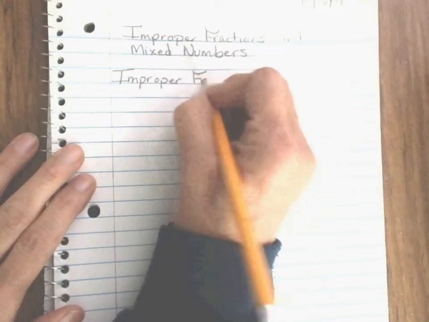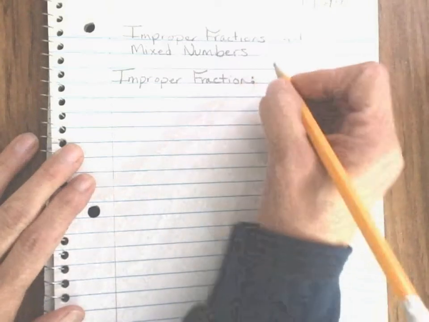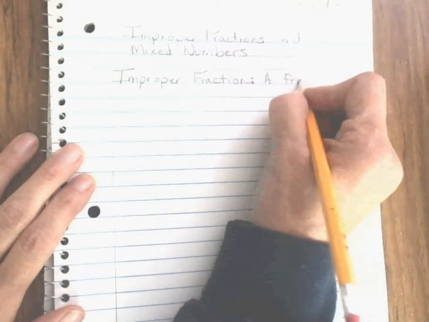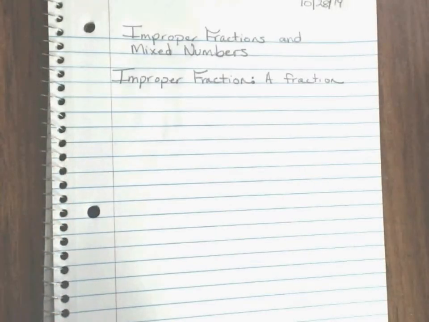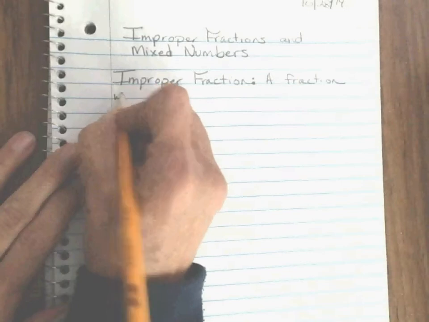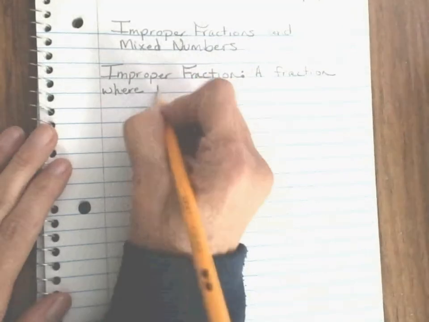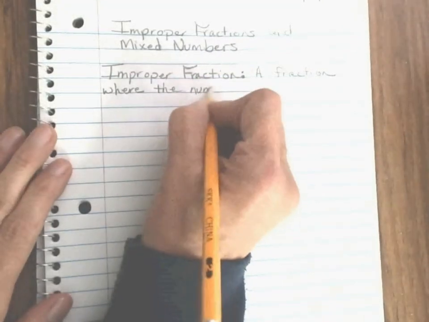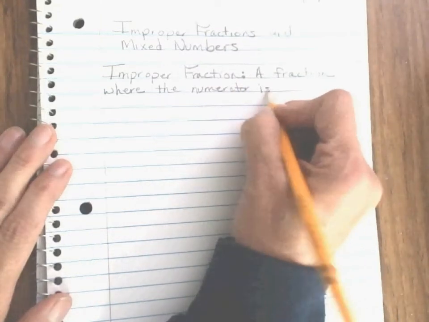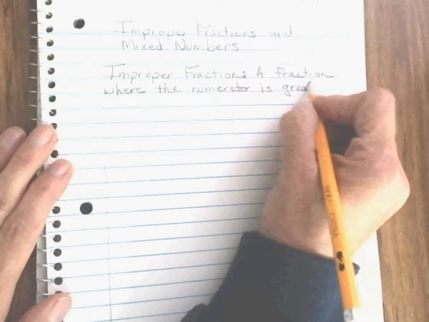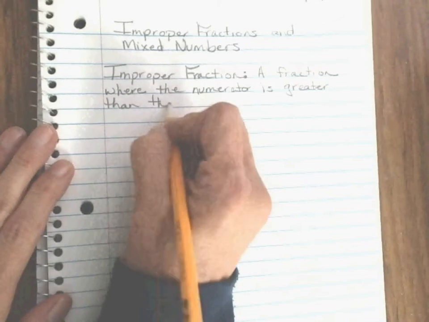An improper fraction is a fraction where the numerator is greater than the denominator.